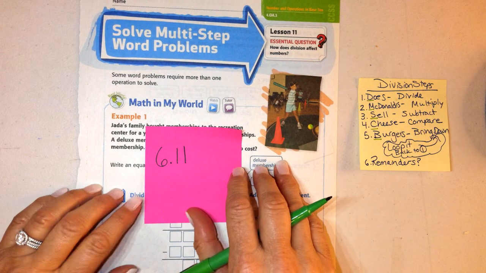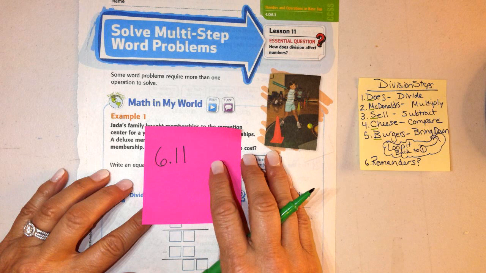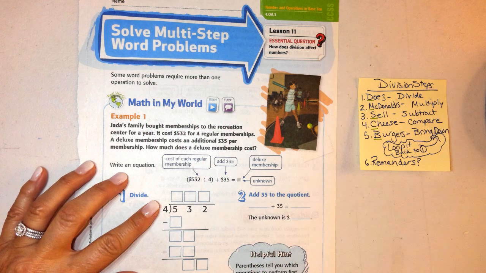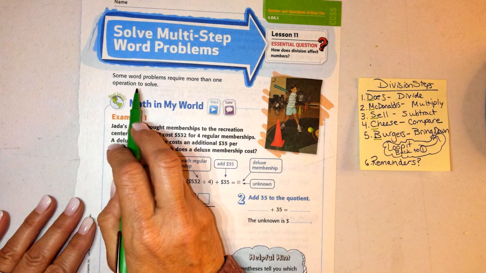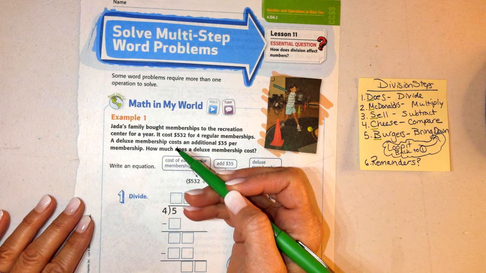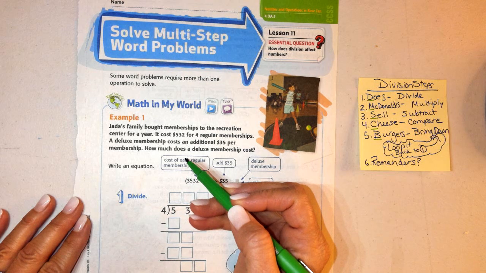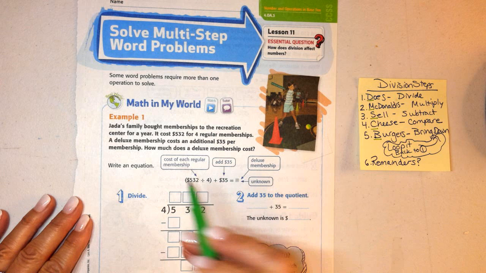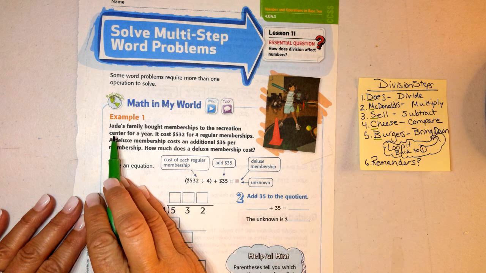Hello, we're going to be doing Chapter 6, Lesson 11 today, which is Solve Multiple Step Word Problems. Some word problems require more than one operation to solve, so we really have to read and understand what they're asking and come up with the equations to find those answers. Let's begin with example 1.